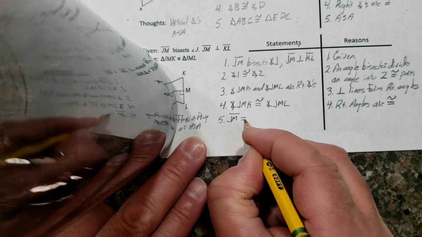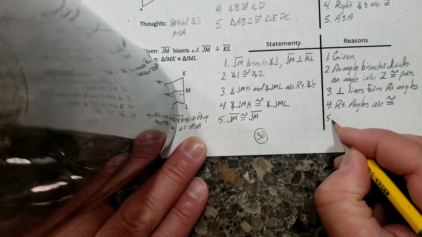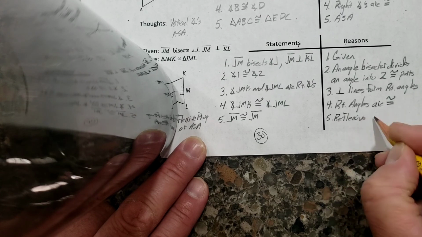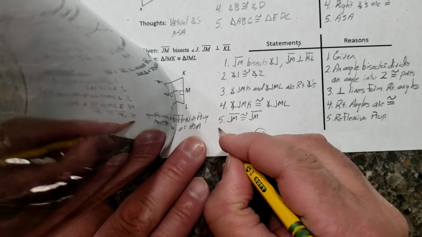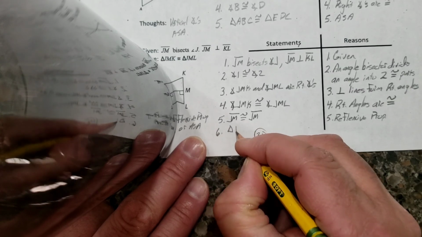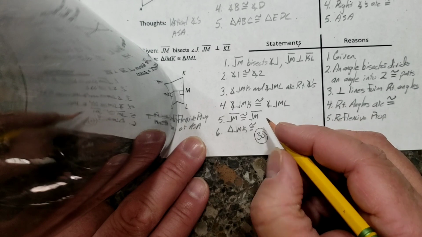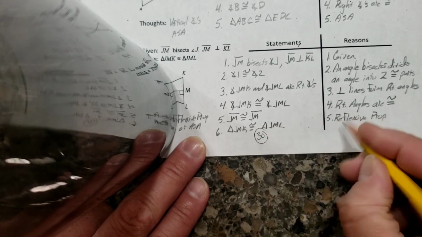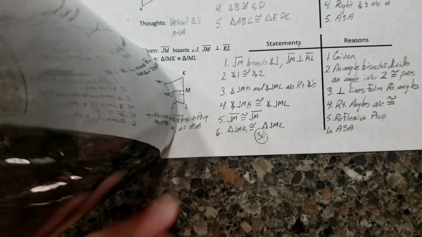Okay, now we've got one more piece, the easy piece. JM is congruent to JM, and that was our reflexive property. And now it looks like we've got everything all set. Triangle JMK is congruent to triangle JML, and we did that with angle, side, angle.